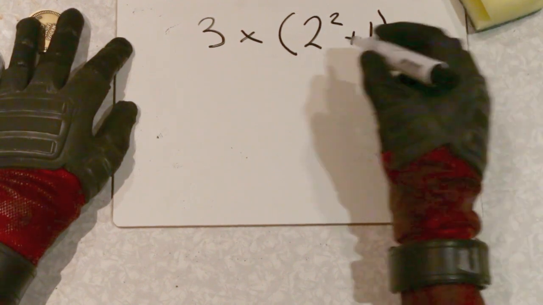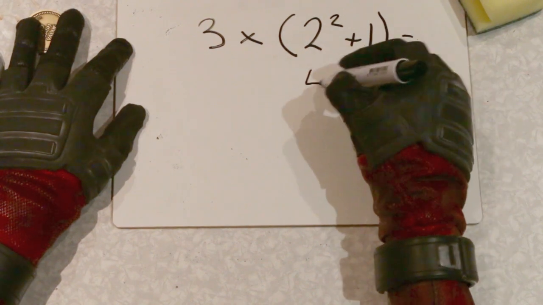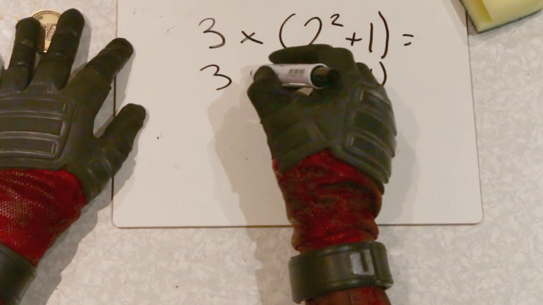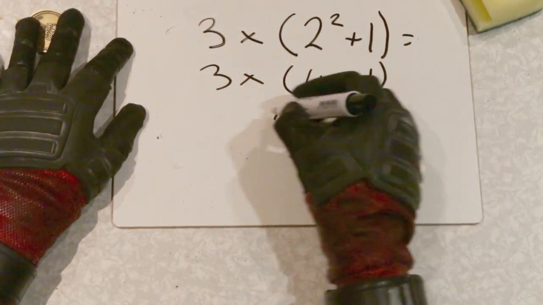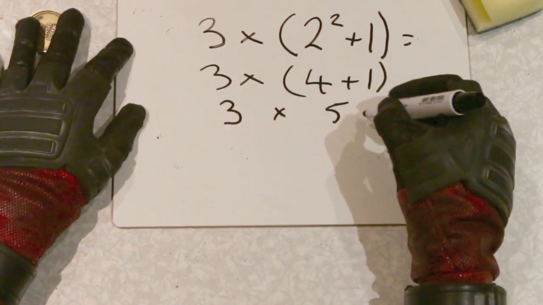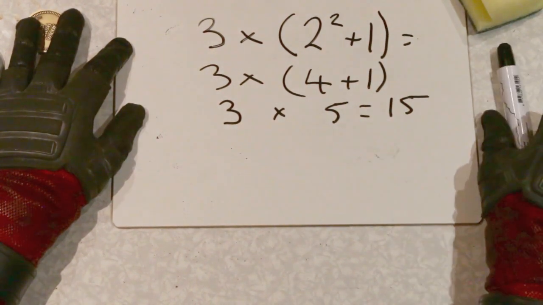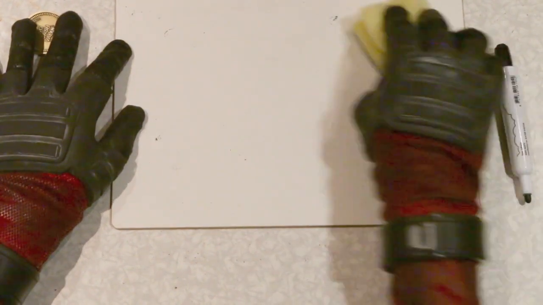So let's do that. 2 times 2 is 4 plus 1. Still inside our bracket. Now we do the 4 plus the 1, which gives us 5. Now we can do everything outside the bracket. 3 multiplied by 5 is 15. So that's our brackets and our indices.